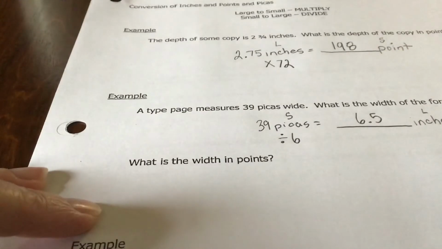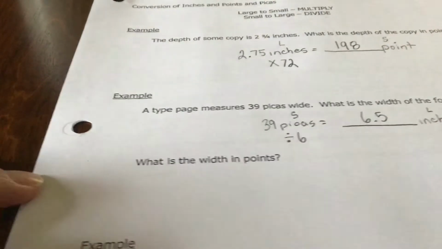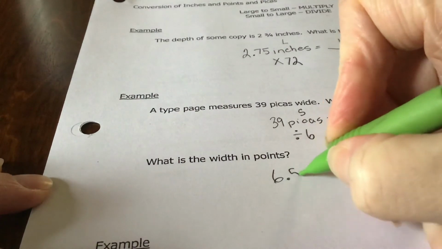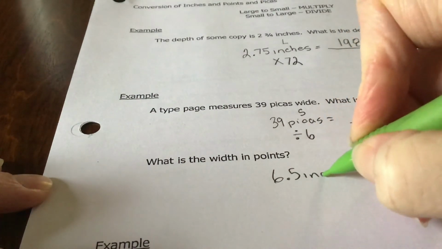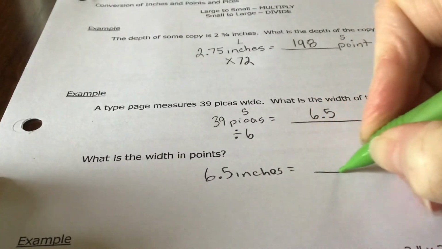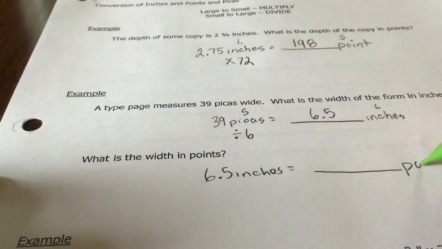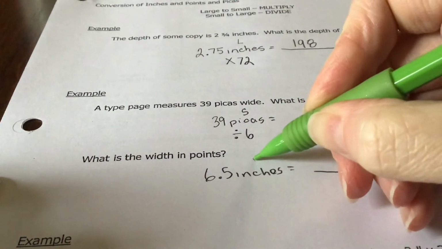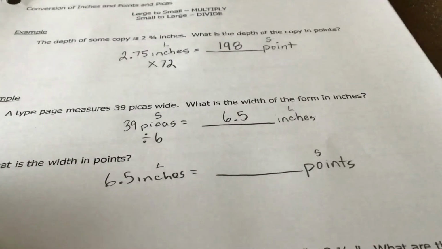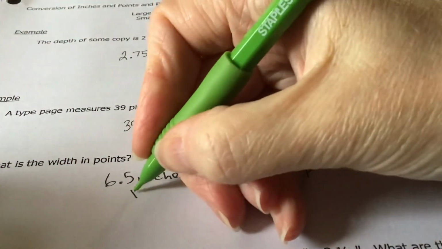The second part of this example says, what is the width in points then? So we can take our 6.5 inches and convert that into points. We're going from a large unit into a smaller one now, so large to small means that we are going to multiply by something.